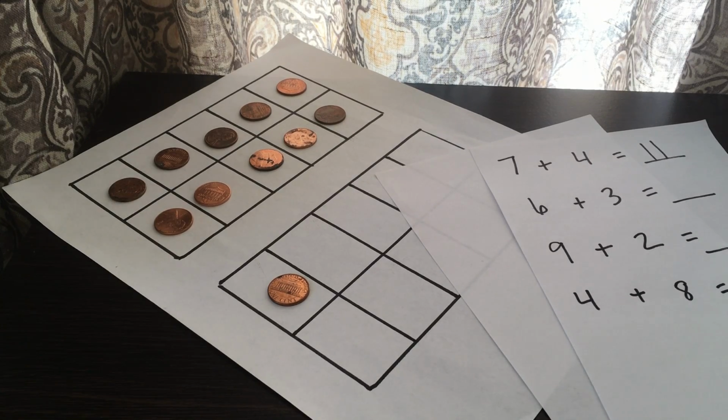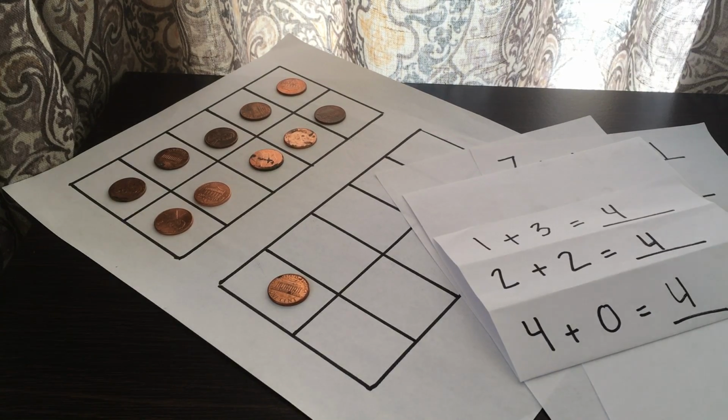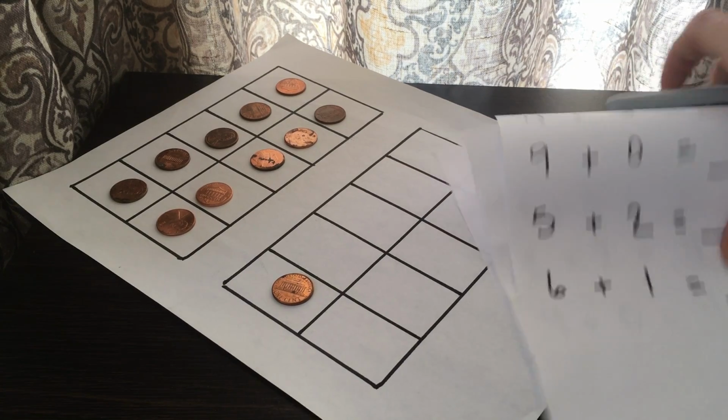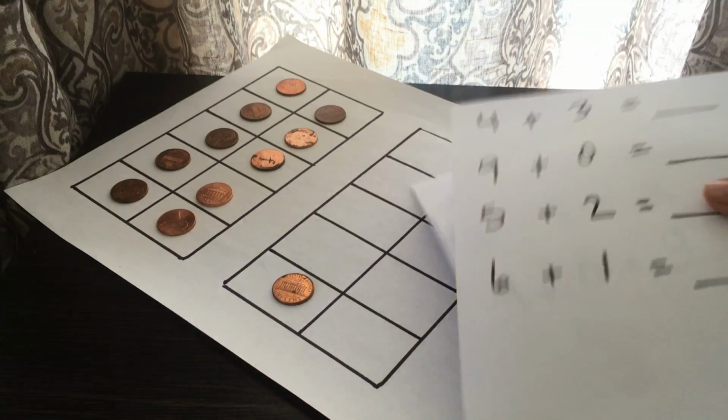We always start with addition within 5. Then we move on within 10. And then we go ahead to addition within 20. And that is how we do that.